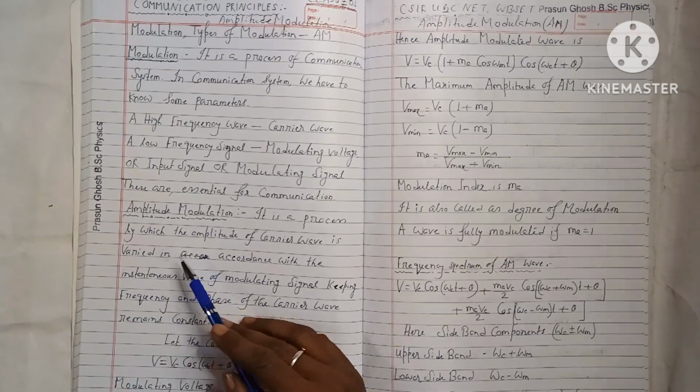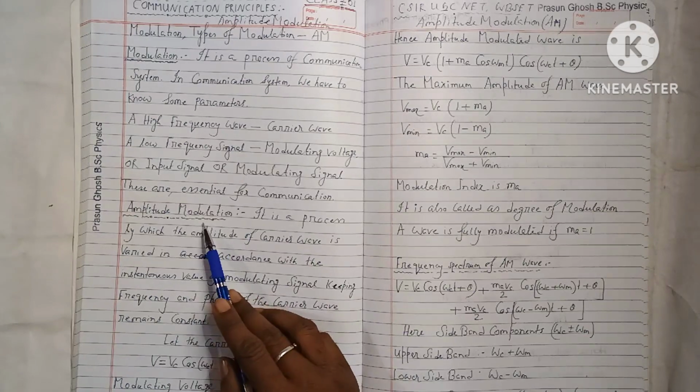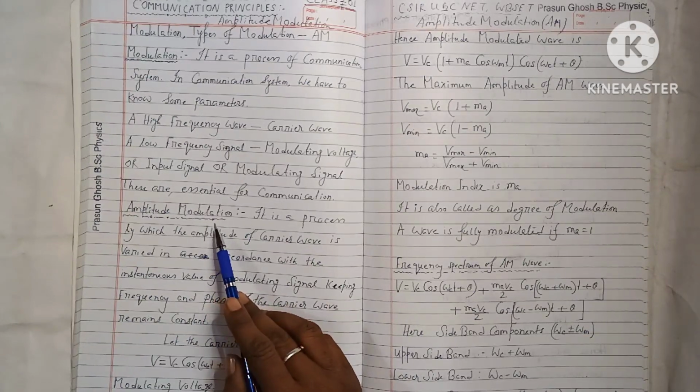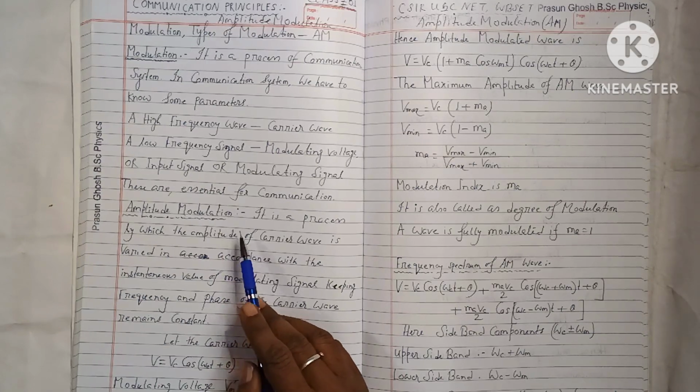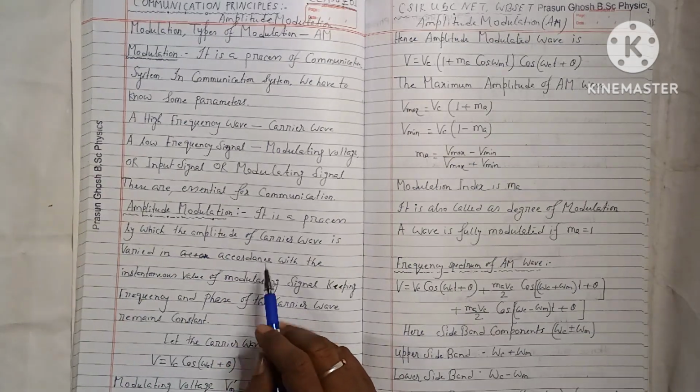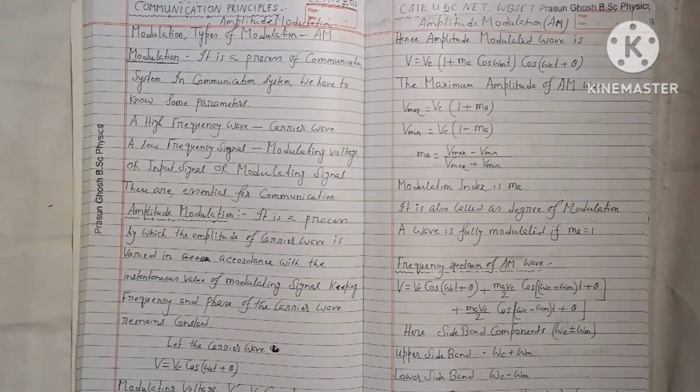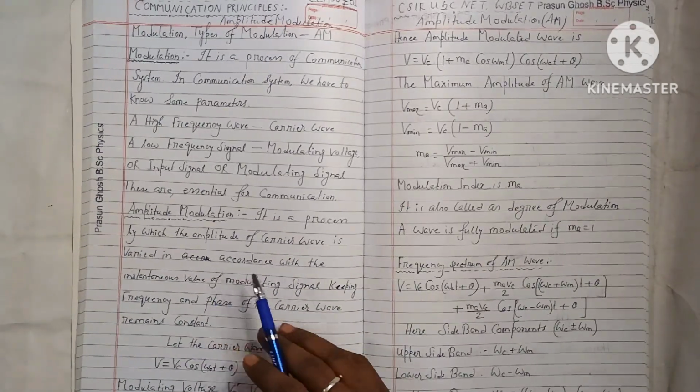So here the amplitude of the carrier changes with respect to the signal while the phase and frequency remain constant. This process is known as amplitude modulation.